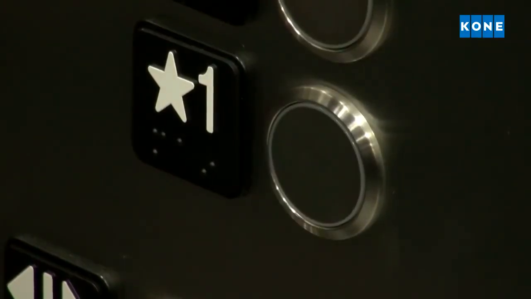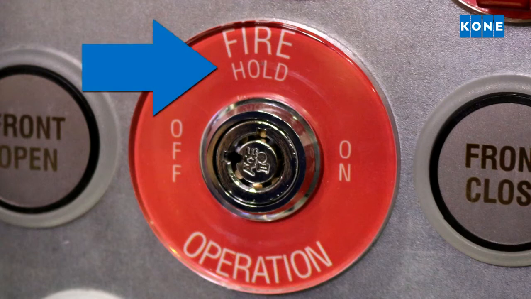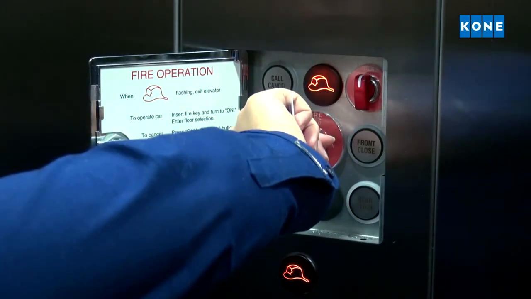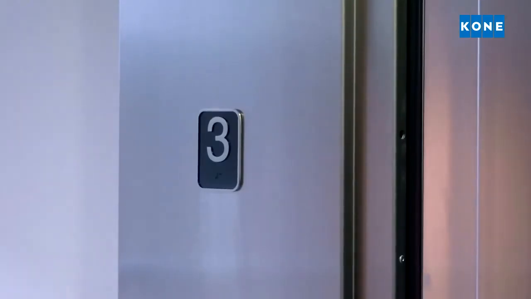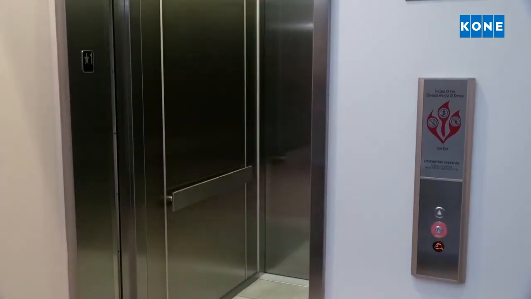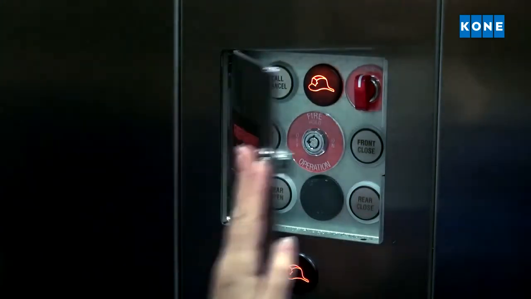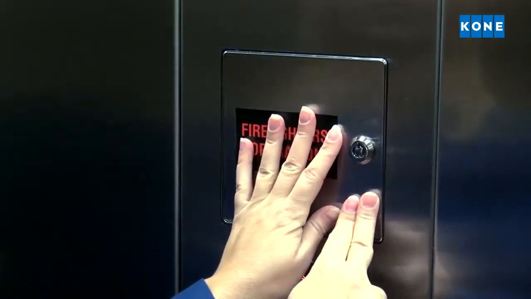Turn the fire operation key switch to the hold position. The elevator should not accept any car calls. The doors should remain open. Turn the fire operation key switch to the off position. The elevator should automatically close the doors and return directly to the designated egress floor. On arrival, the doors will automatically open and remain open. Remove the fire service key from the fire operation key switch. Close the firefighter's locked cover.